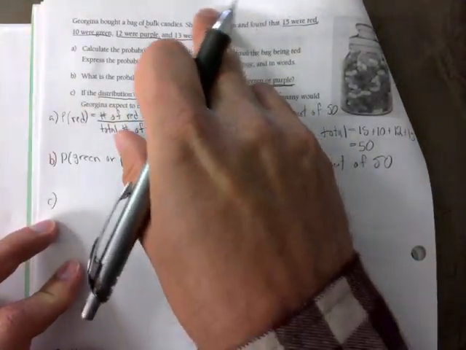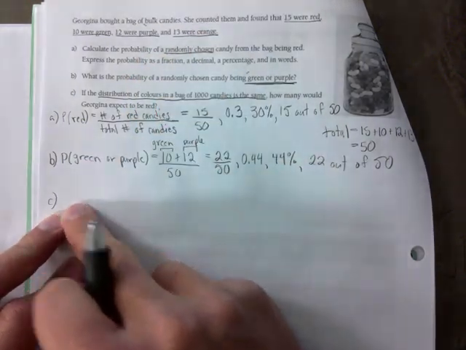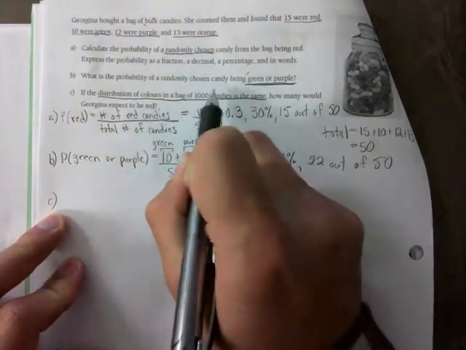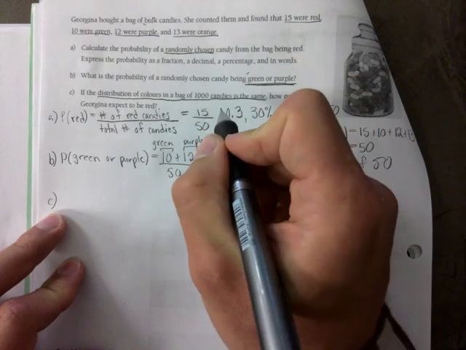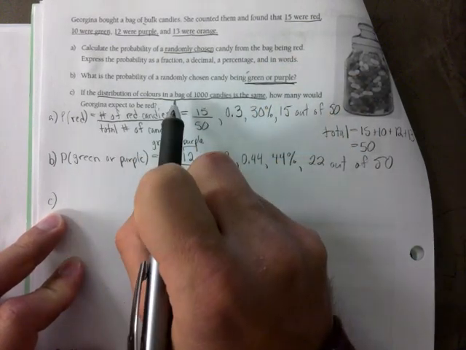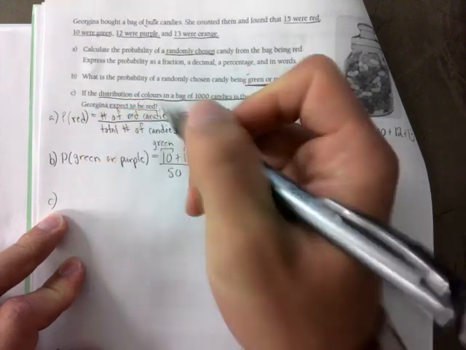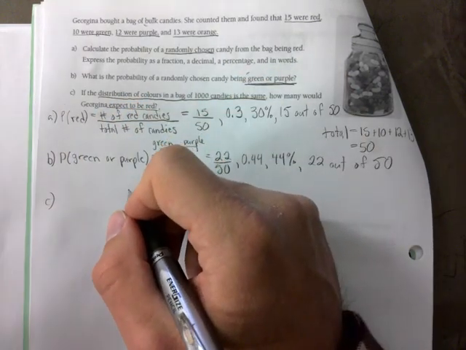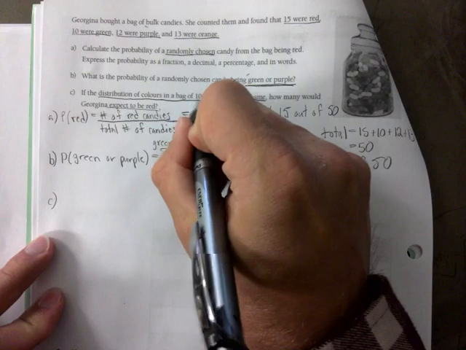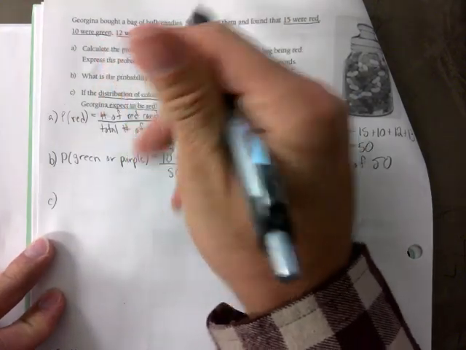So what that means is that we can just use this information and apply that to if there were 1,000 candies. We're looking for how many we would expect to be red. So this is a prediction question. In our normal question, we had 50.